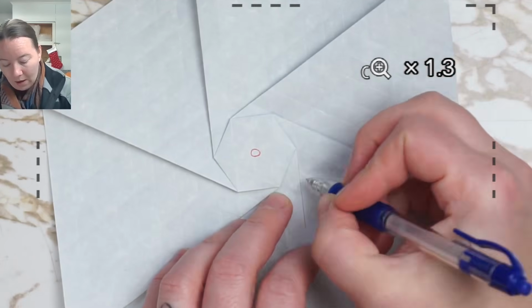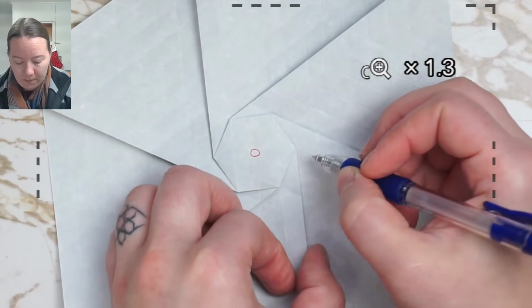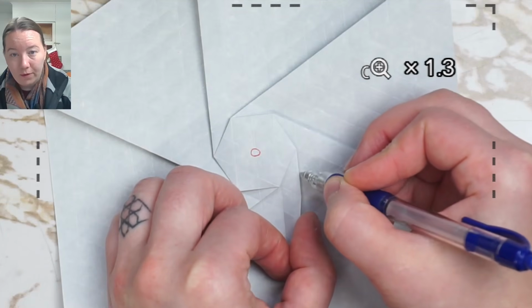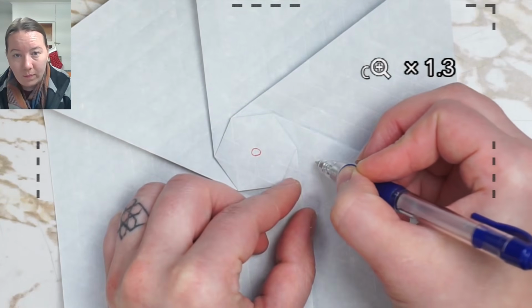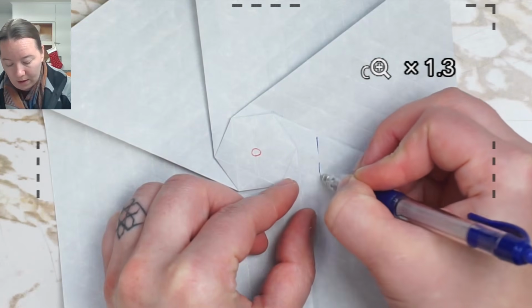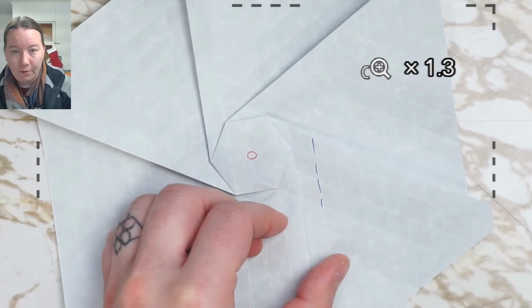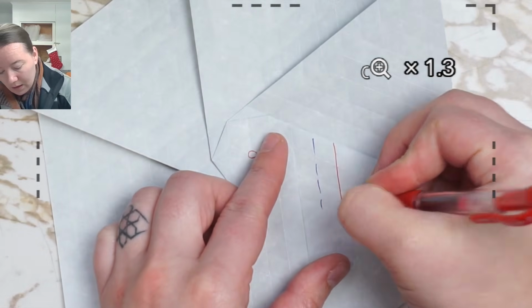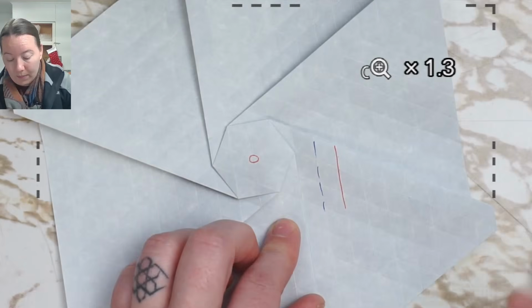So I'll start with the tube pleat spacing, which we saw yesterday also. We have our mountain fold that's already folded, one space out. From that, we'll have a parallel valley fold. One space out from that, we have another mountain fold.